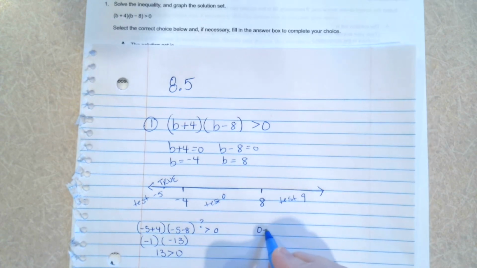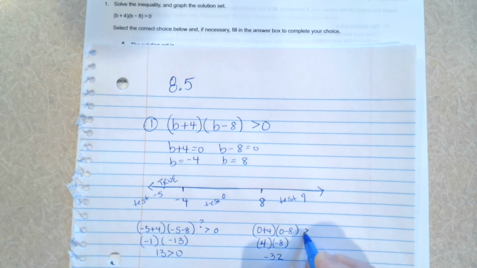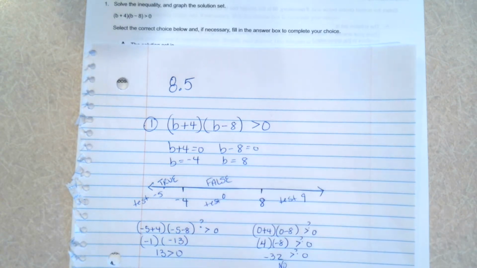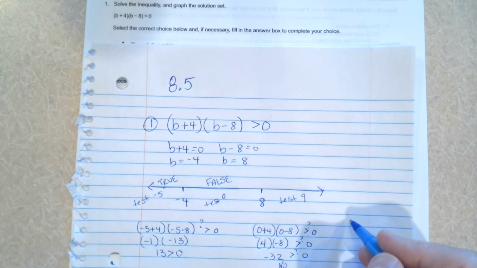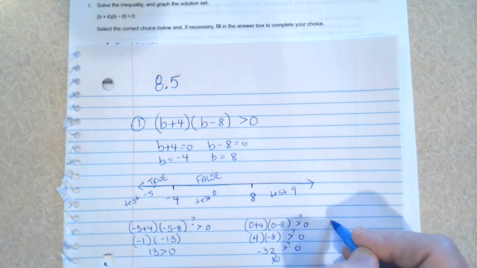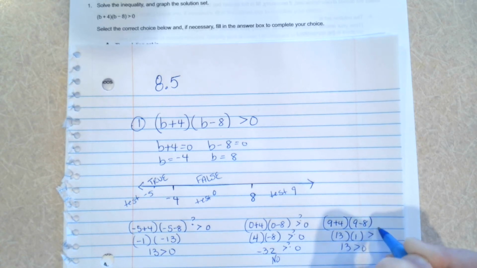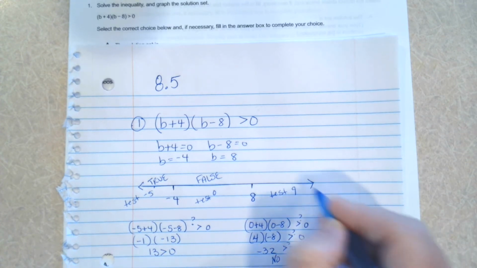Test 0. 0 plus 4 times 0 minus 8. 4 times -8 is -32. So if I'm checking to see if it's greater than 0, the answer is no, or false. So it's false in this section. I'm going to test 9, and it'll say 9 plus 4 times 9 minus 8. So that is 13 times 1. 13 is greater than 0. So this one's true.